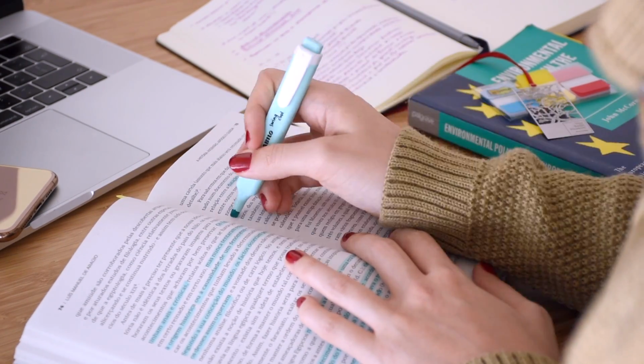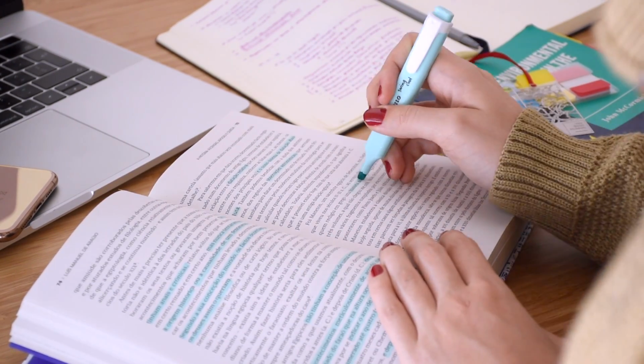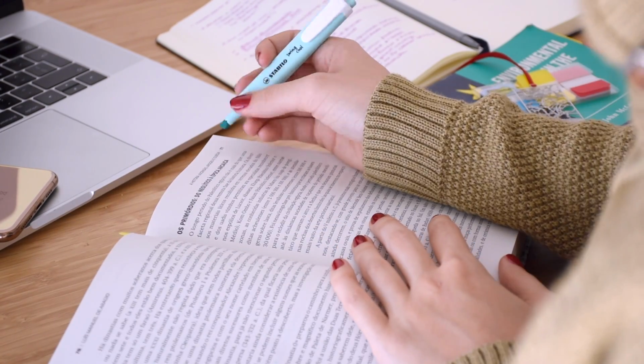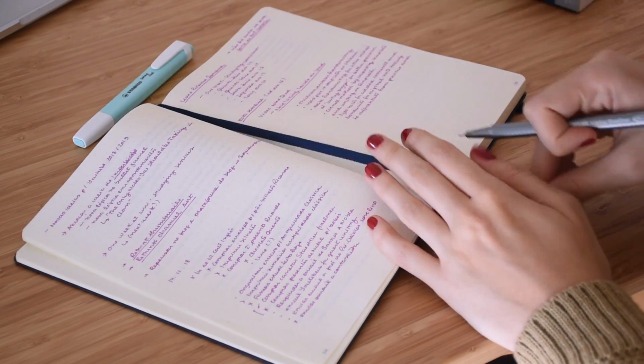And I'm just highlighting the textbook for today because I want to do some summaries in the following days to really compile and summarize all the information I need.